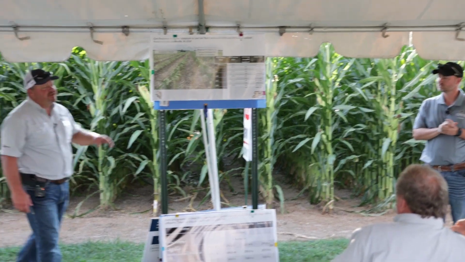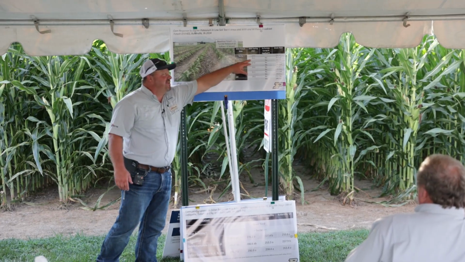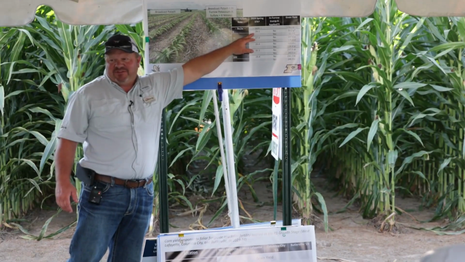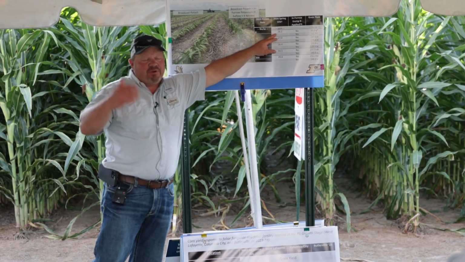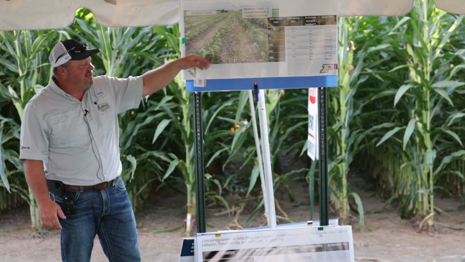So I know most of you are more familiar with pounds per acre. So this 26 would be equivalent to 52 pounds of potash. So pretty low. Obviously this is the trial that they're utilizing, but when you understand it.